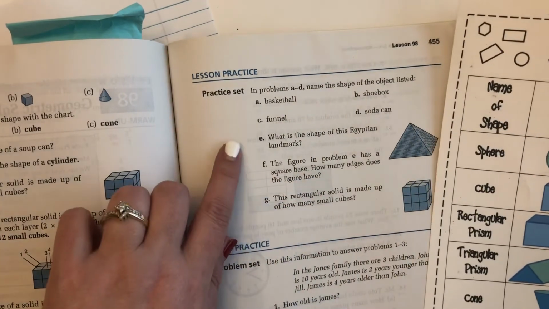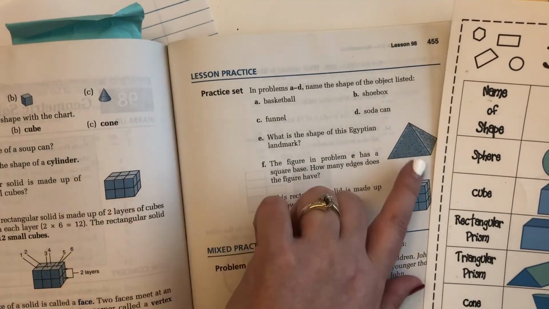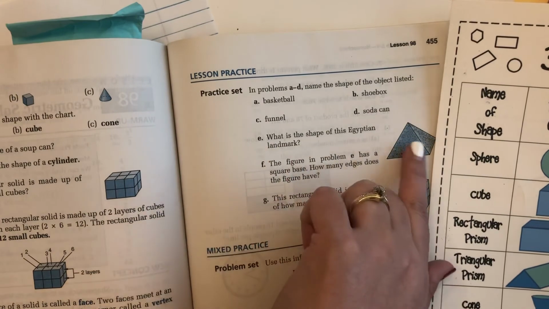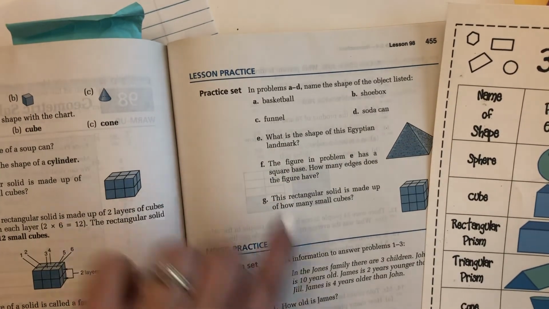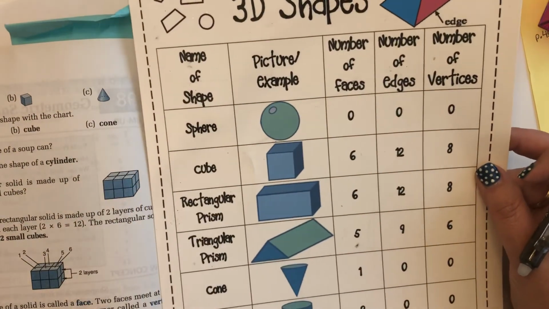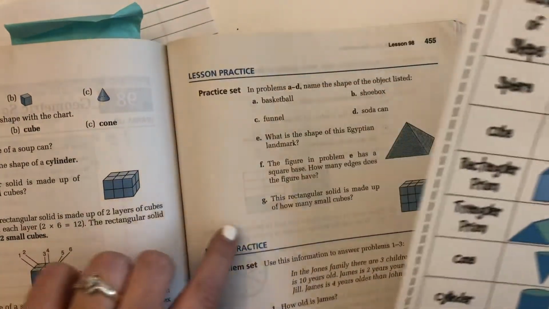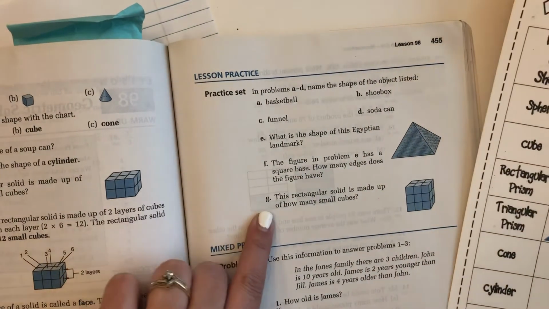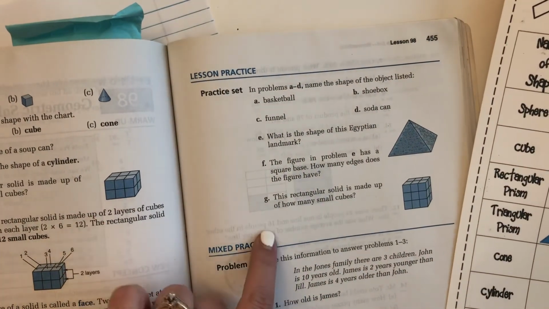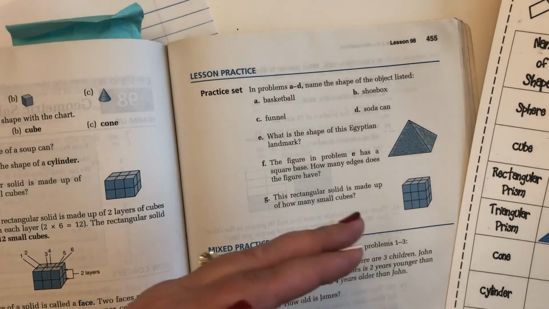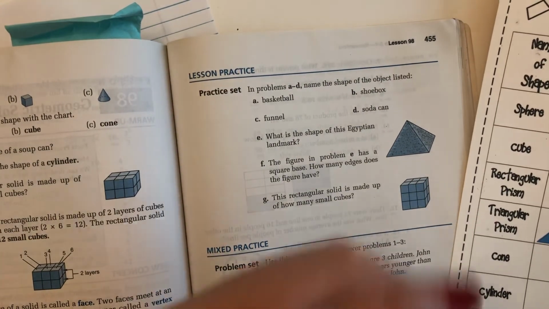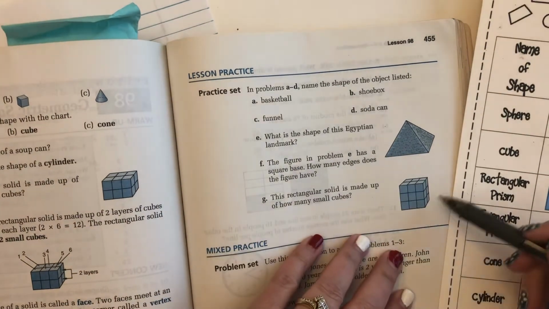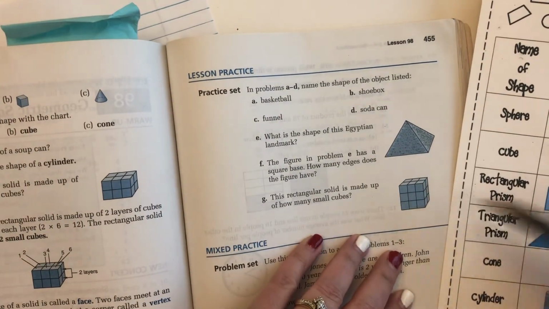So then it gives you pictures and asks you, what shape is that? What does the base look like? How many edges does it have? You can use this sheet, which will be located in Google Classroom, to help you with that. This problem G is like the example we just did together. You count the cubes you can see first in the front layer, and then you figure out how many layers there are using the side over here.